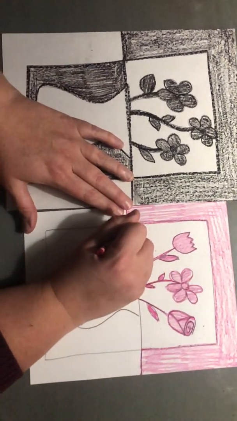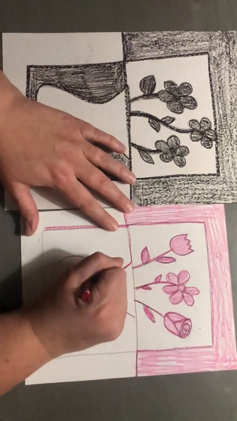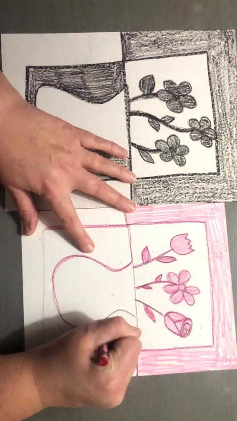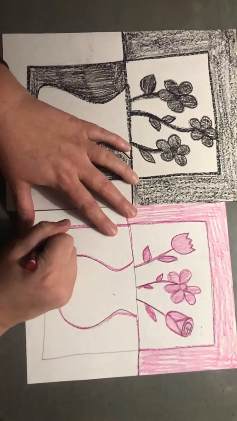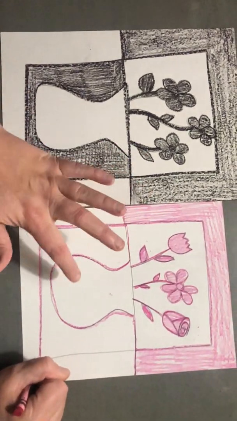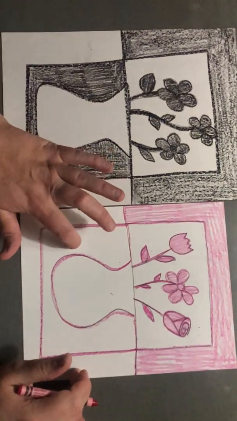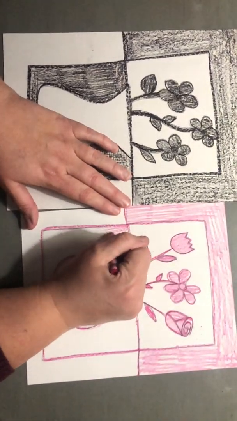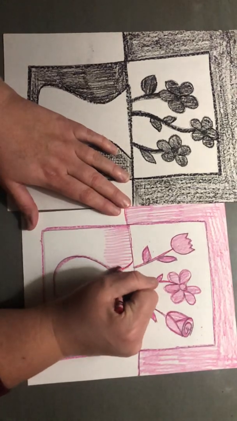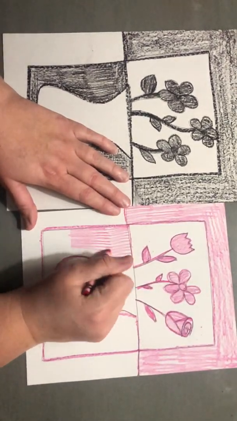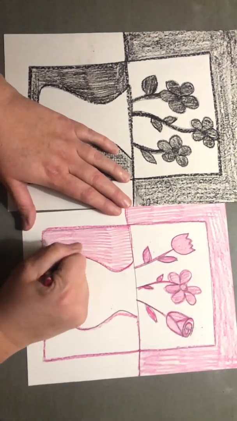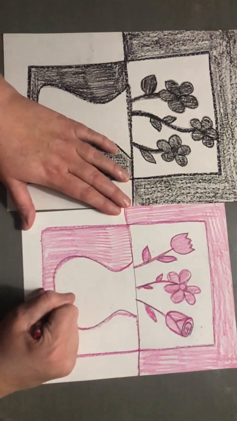So I am going to trace this space around the flower pot and in between the flower pot and the frame, because this right here, friends, this is the negative space. And on the bottom portion of this project, we are going to color in the negative space.